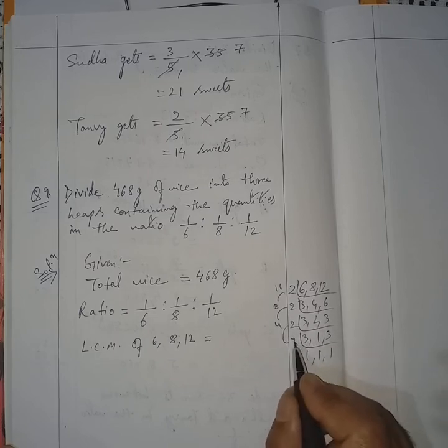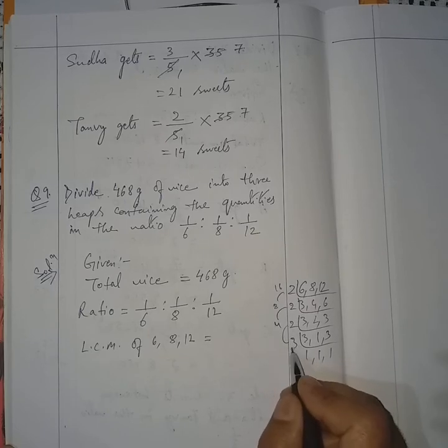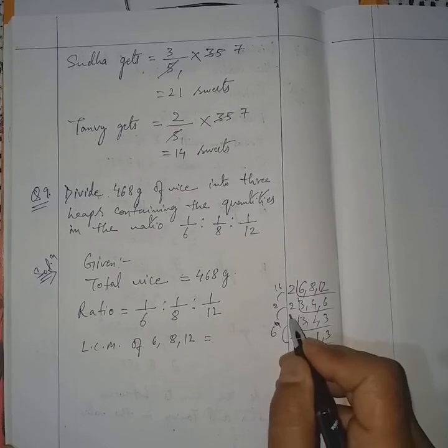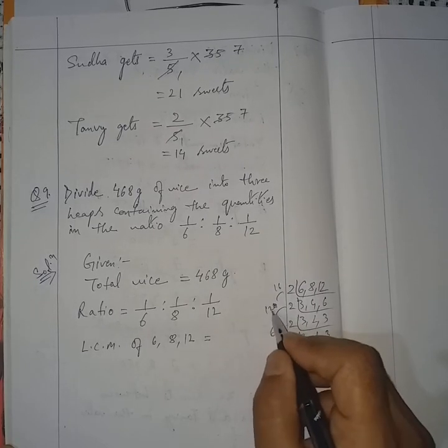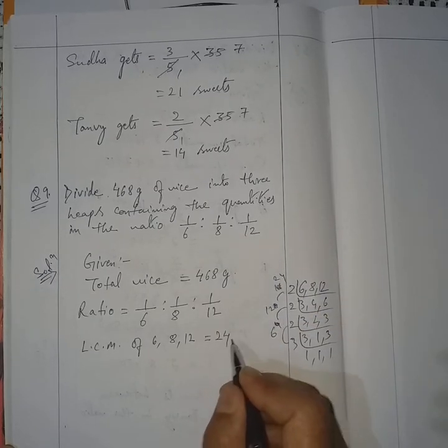Okay. And by 2 again, 2 1s are 2, 3 1s are 3. So the LCM is 3 2s are 6, 6 2s are 12, 12 2s are 24. So 24 we are getting as the LCM.